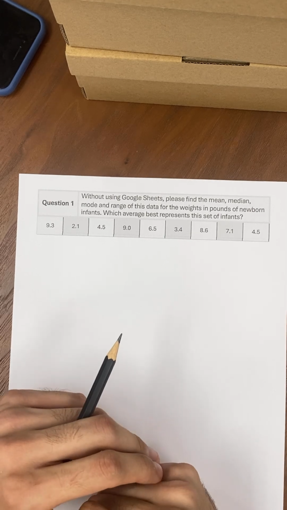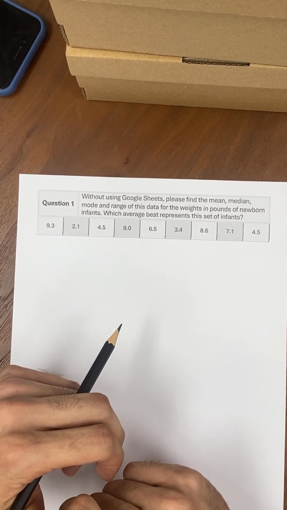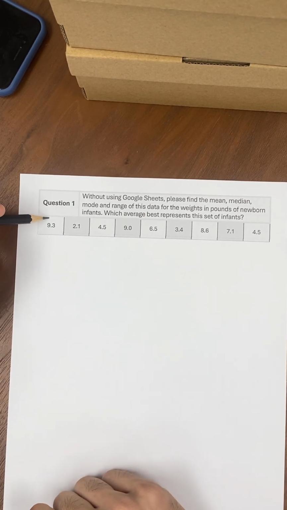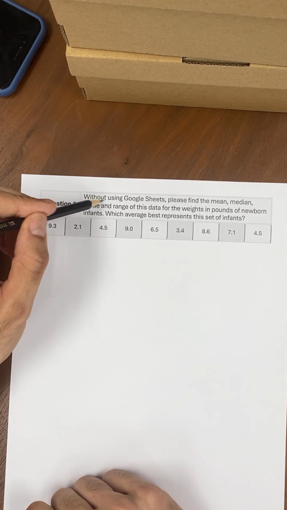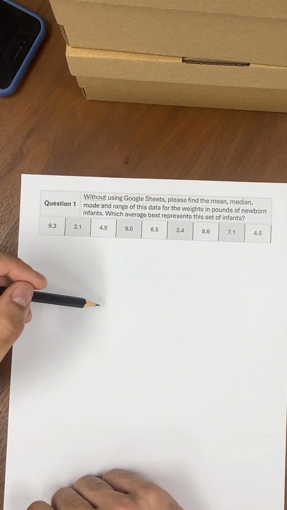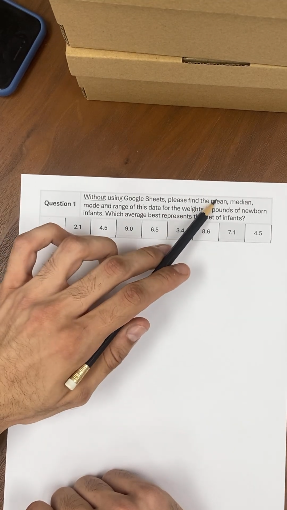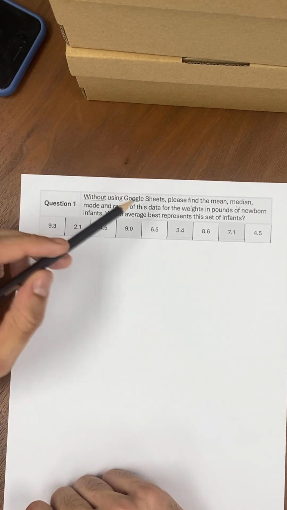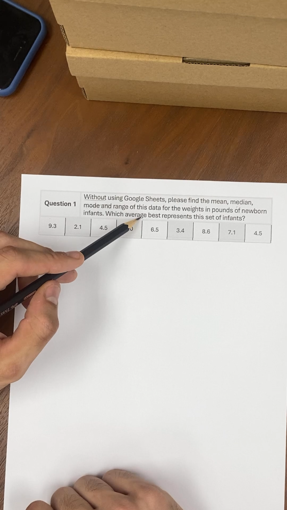Hello students, we're going to go over some of the questions from the quiz and how to perform them. Question 1 asked you, without using Google Sheets, so only using pen, pencil, or a calculator, please find the mean, median, mode, and range, and pick one of those to be the representative of this data.